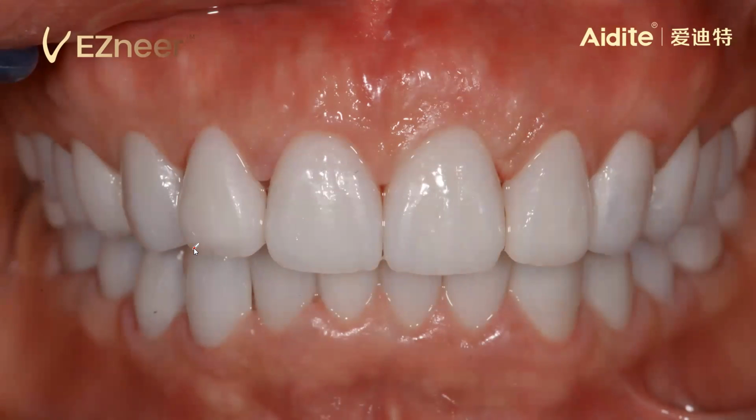And these two cases were both made maybe in 2020. It's been about 2 years, and they still fit very well, the color is also very good, with no cracks and no loose bonding, because of the high strength and also high bonding strength.